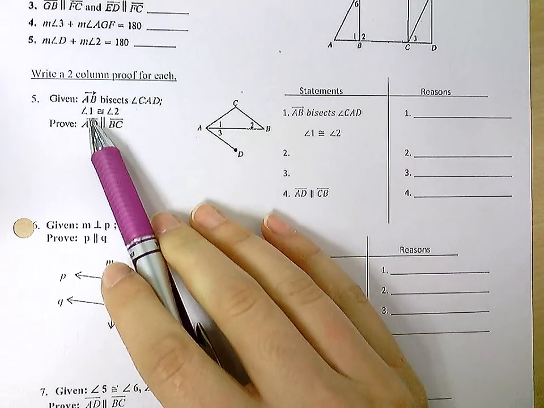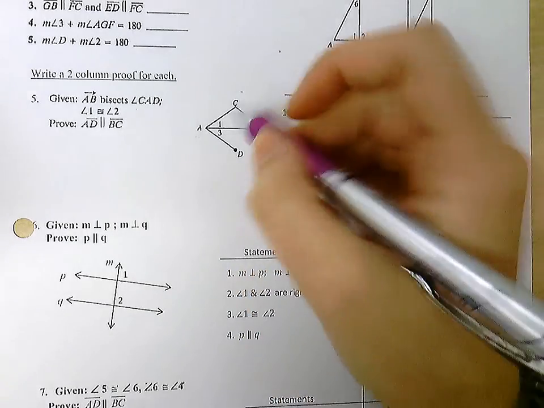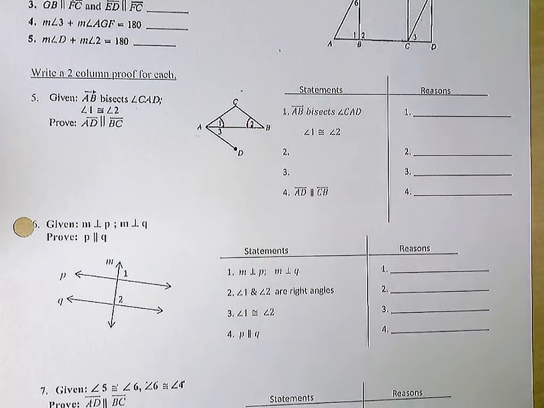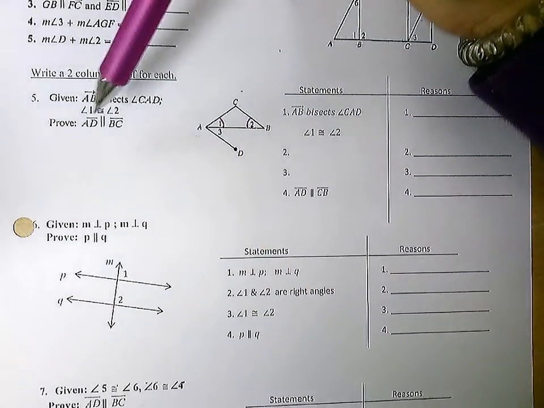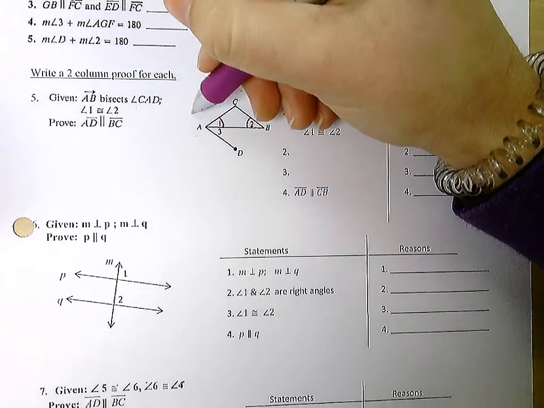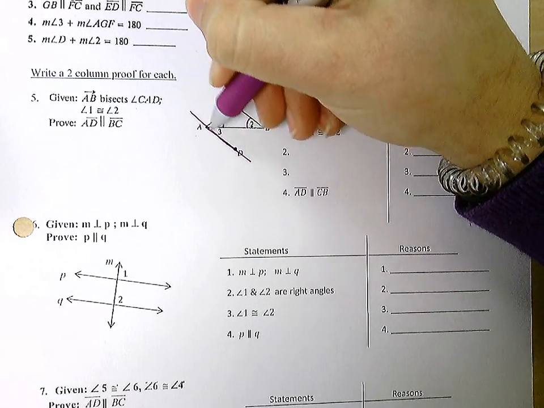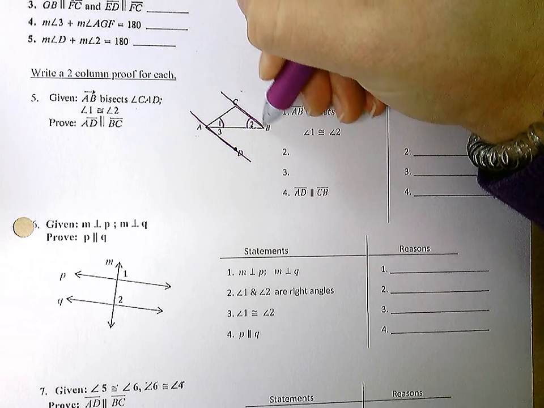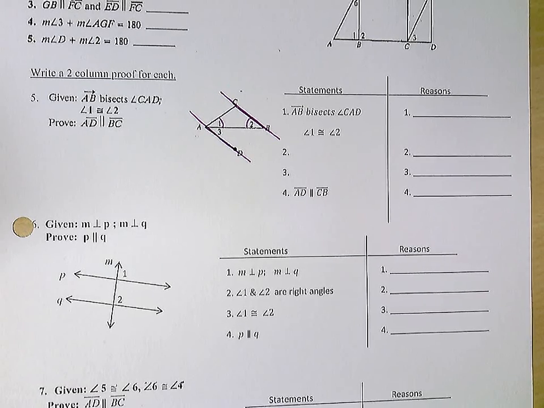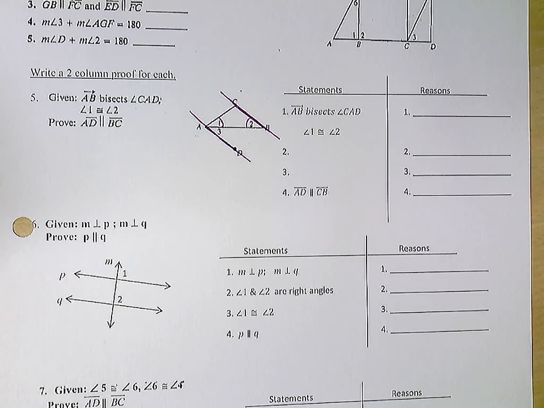Now I'm also given that angle 1 and angle 2 are congruent to each other. Okay, since that's given to me, I do want to label that. Now we are trying to prove that segment AD is parallel to segment BC. Okay, so AD is right here. And BC is right here. So we're trying to prove that those lines are parallel. If I am trying to prove lines are parallel, I need to use a converse somewhere. Okay, that means I'm looking for congruent angles or I'm looking for supplementary angles, given those lines are parallel.